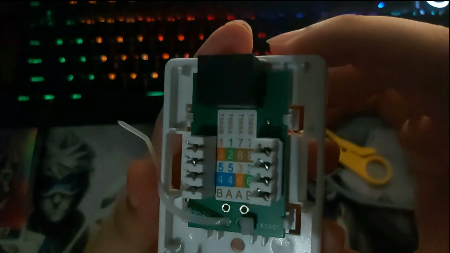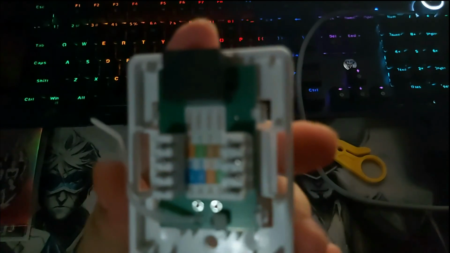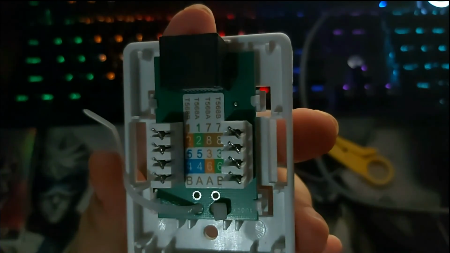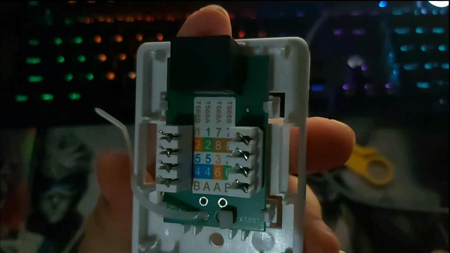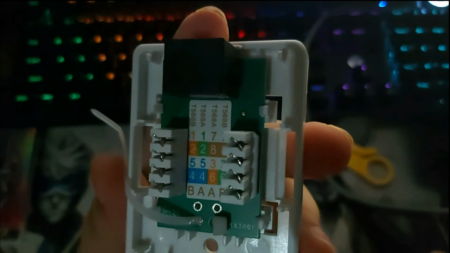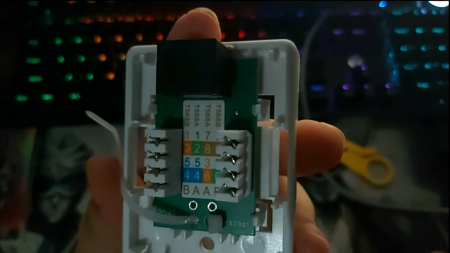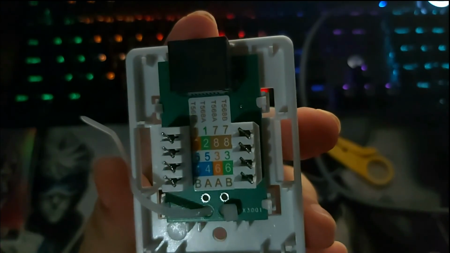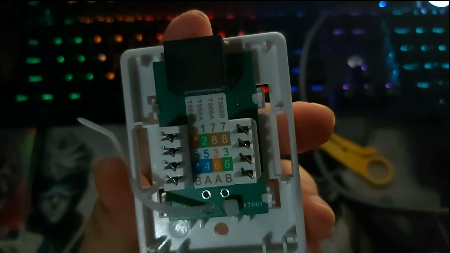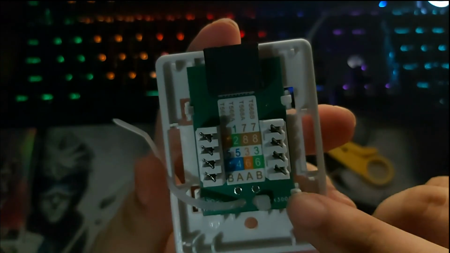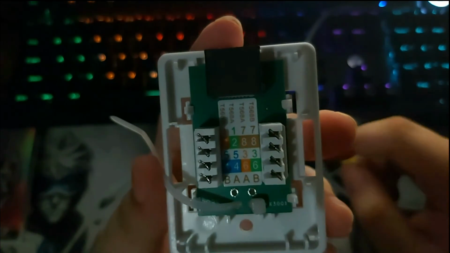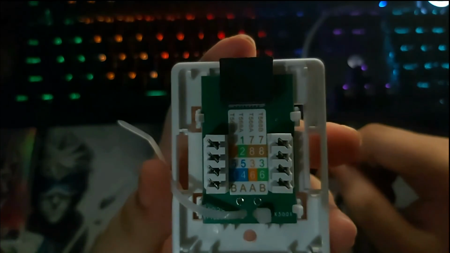So as you can see, the color patterns are white, orange, white, blue, and on the other side is white, brown, white, green, and green. You just need to follow these color patterns right here in the B sides.